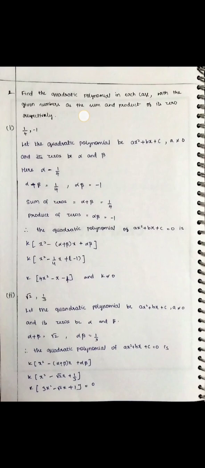If k is equal to 0, then the whole quadratic polynomial itself will become 0. So we don't take k as 0. So the second bit is root 2, 1 by 3. So alpha plus beta is equal to root 2, alpha beta is equal to 1 by 3.